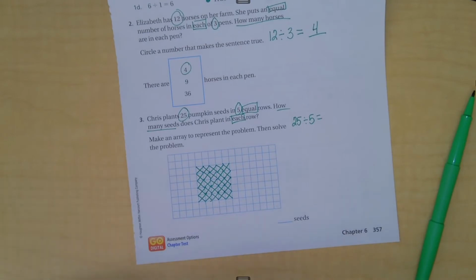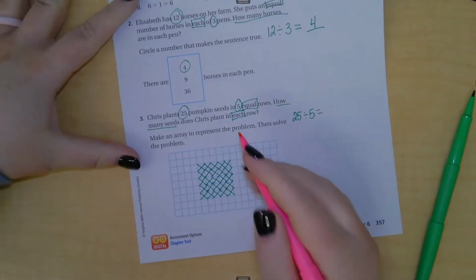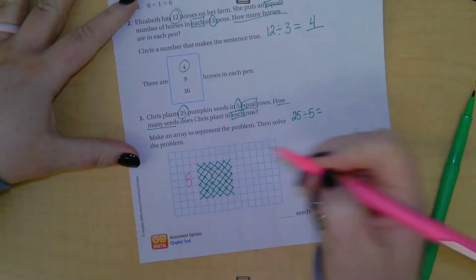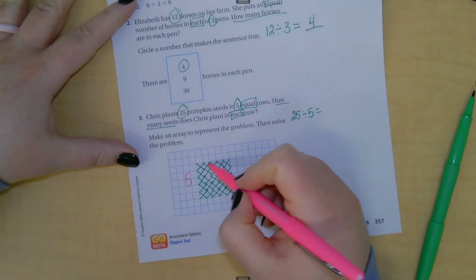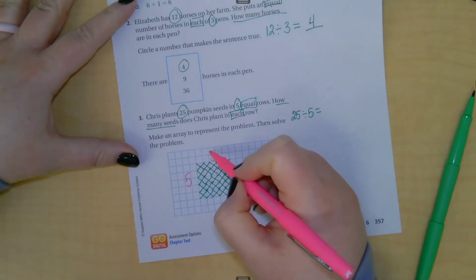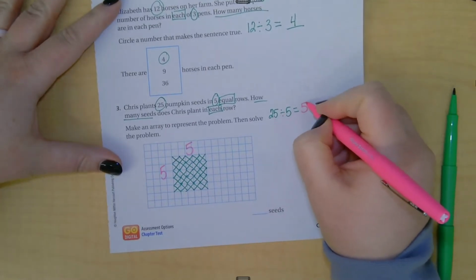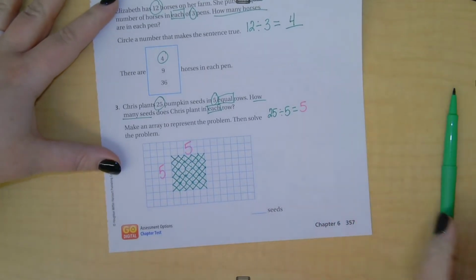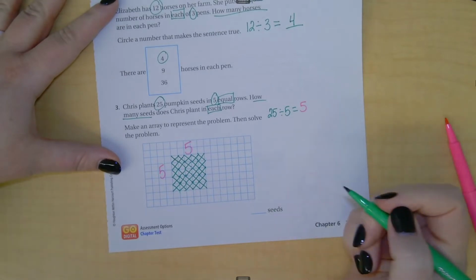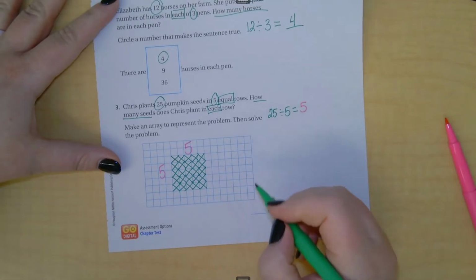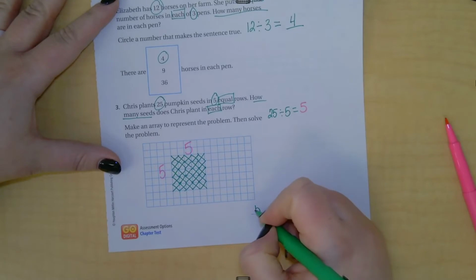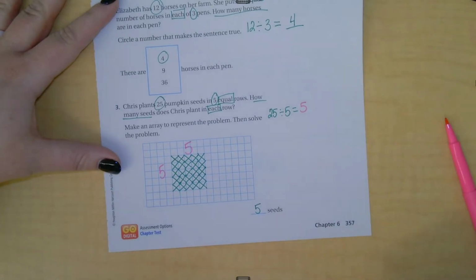So I now have an array that is 5 rows of 1, 2, 3, 4, 5. 5 rows of 5, which means 25 divided by 5 is 5, based on the multiplication facts that we know. And fact families, we know that that's true. So how many does he plant in each row? 5 seeds. Okay, flip it over.